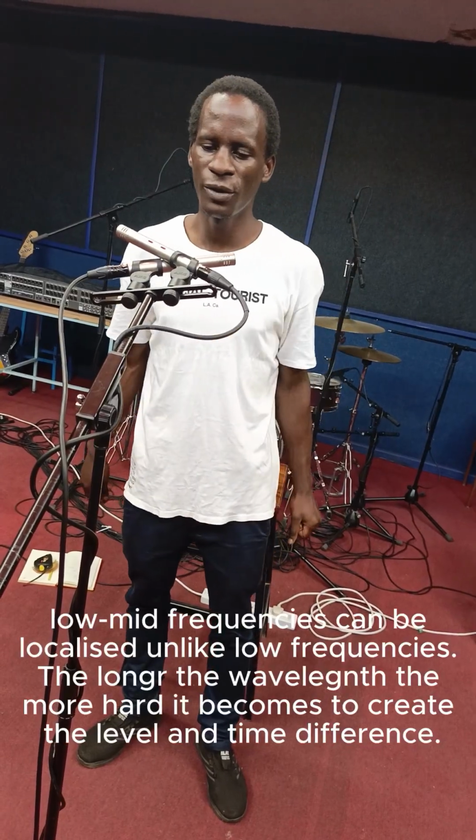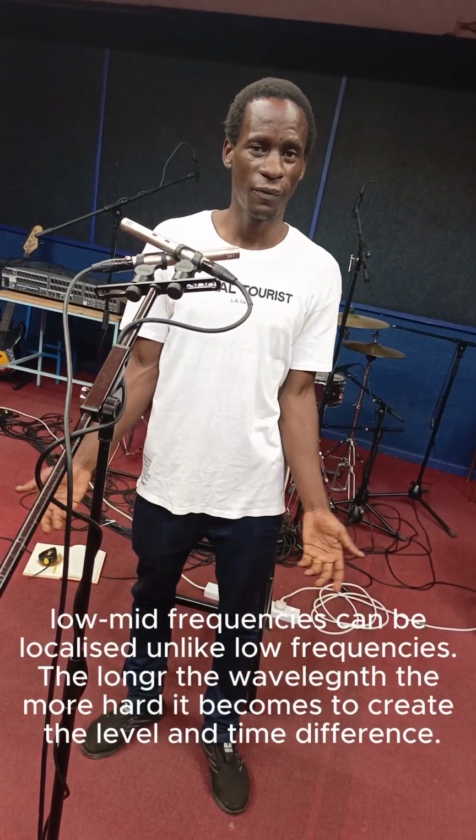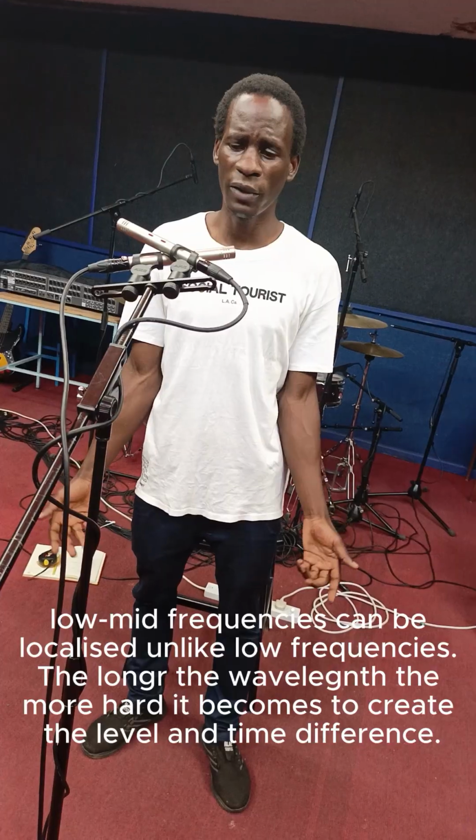So that is it. When we come to the low frequencies, they are usually localized by interaural time difference, simply because the low frequencies have a much longer wavelength.